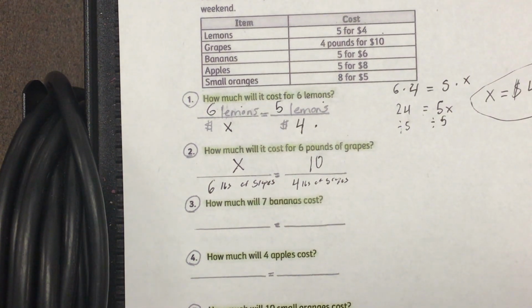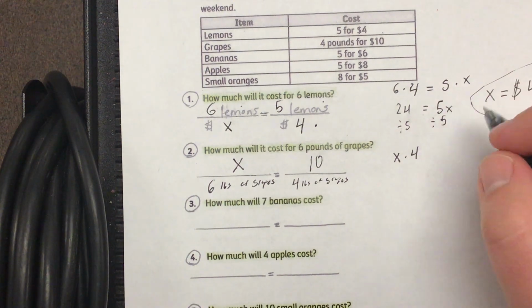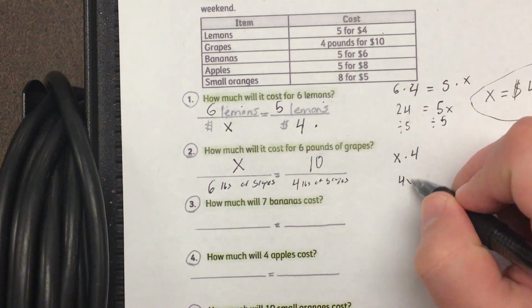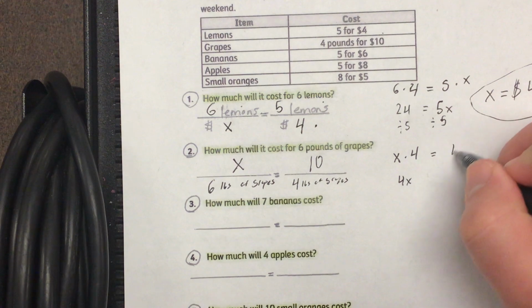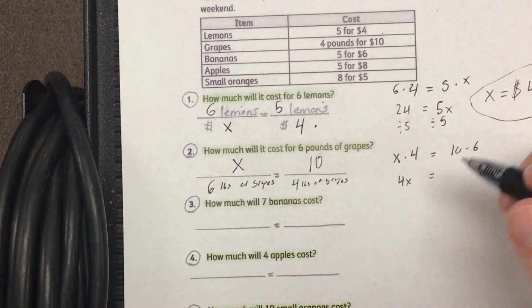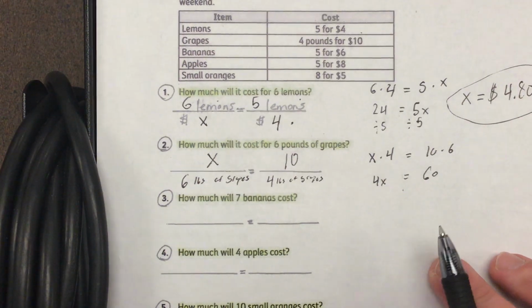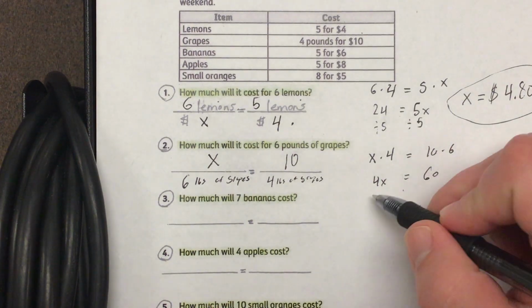Now we just have to cross multiply again. So what's X times 4? 4x. And that equals 10 times 6. So what's 10 times 6? 60. Now what do I have to do to solve this equation? We have to divide 60 by 4.